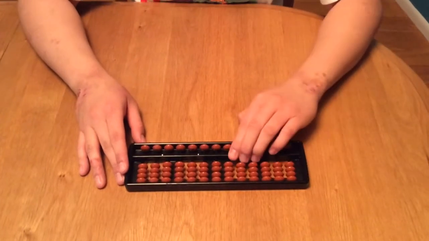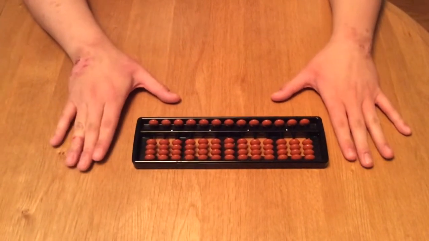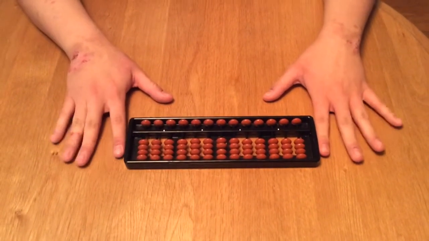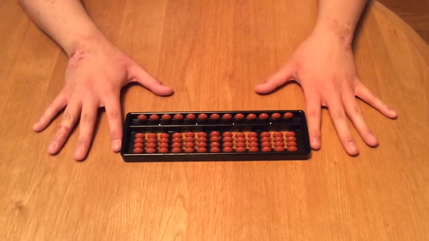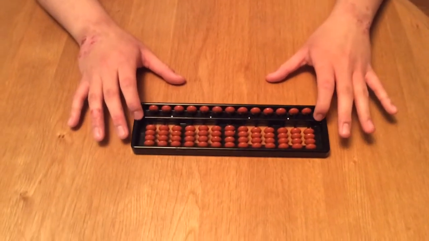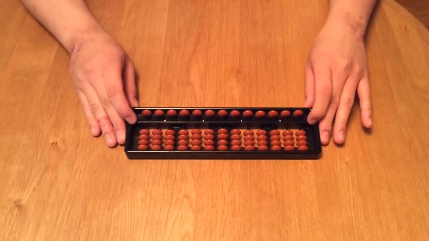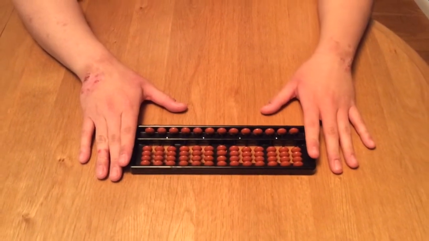Now I'm going to show you how to multiply on the abacus. Multiplication is very simple, but also very hard to explain. So the way you look at the multiplication problem is like writing down an equation on paper. You look at it from left to right.